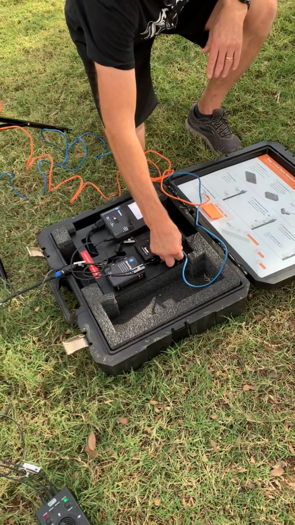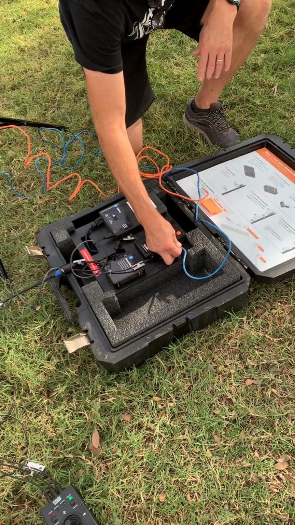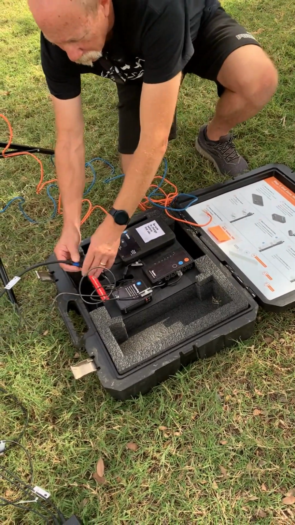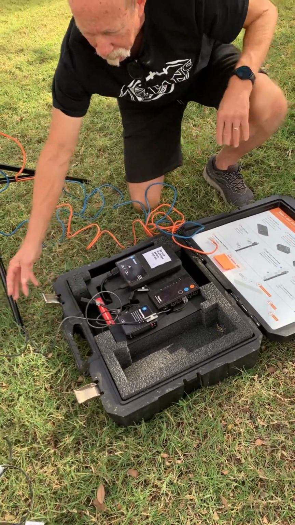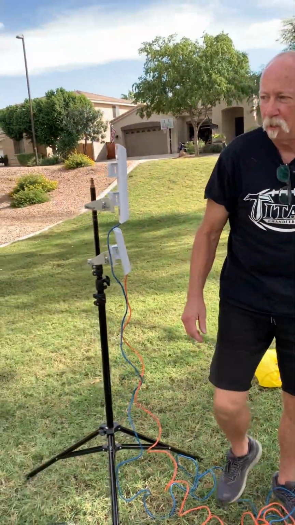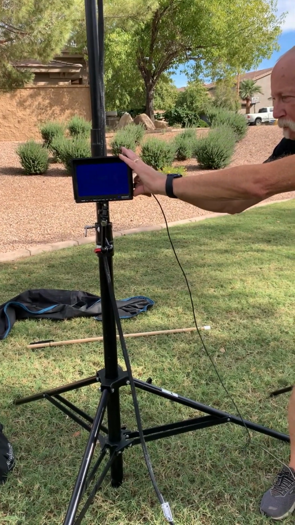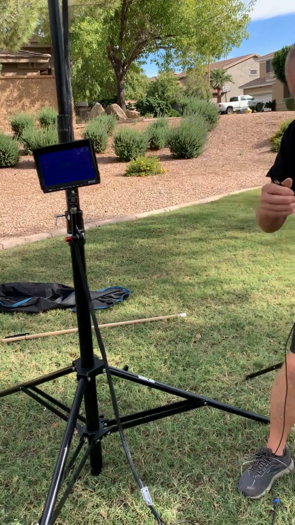So we'll just wind up the antenna cables. Disconnect the camera. The HDMI cable that goes to the camera on the top, and then the HDMI cable that goes to the monitor.